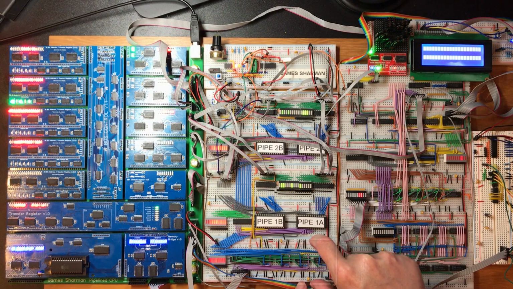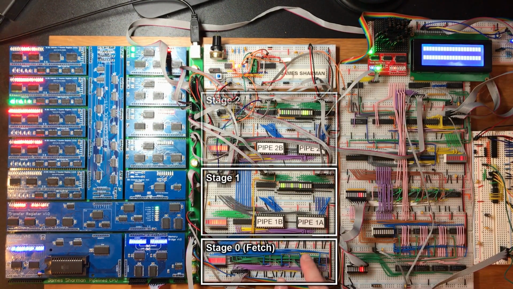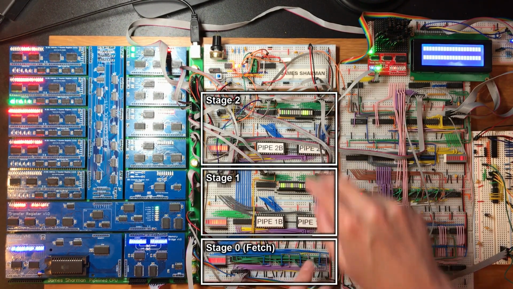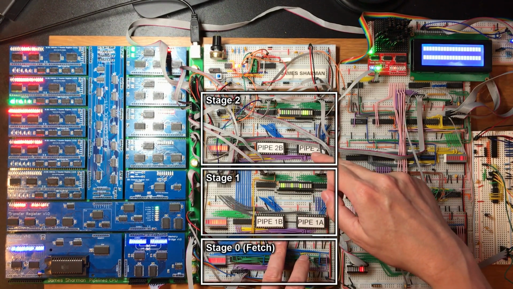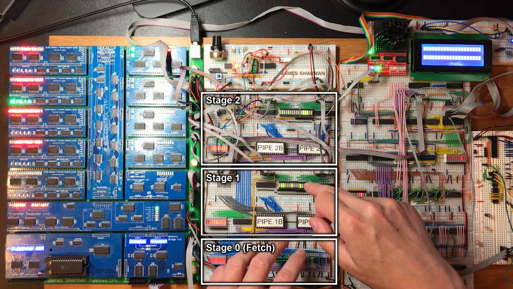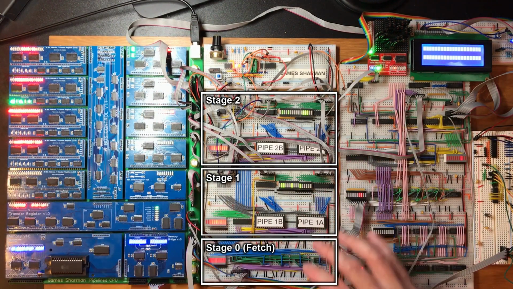You've got stage 0, which is fetch, stage 1 and stage 2. Fetch pulls in an instruction from memory every cycle that one of the other stages isn't accessing memory. And then the two further pipeline stages are just issuing commands to the various buses, ALU, memory subsystem in order to perform the functions of the processor.